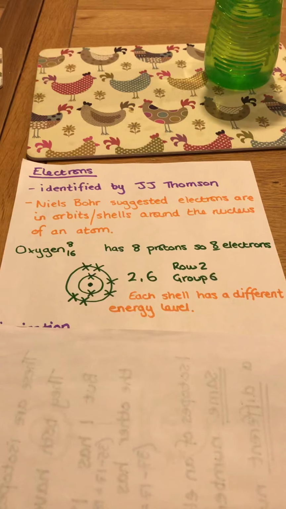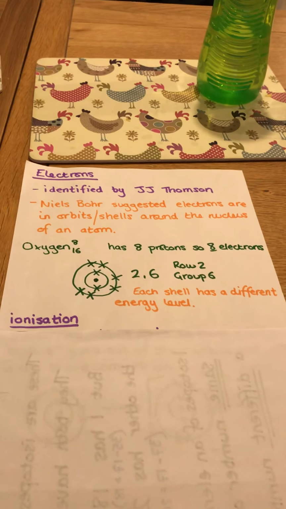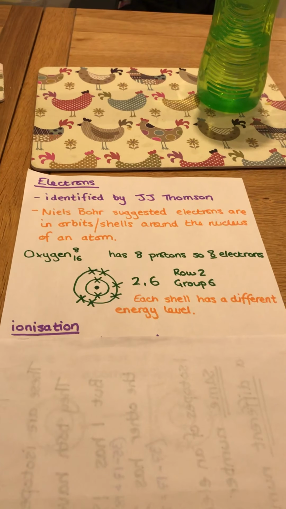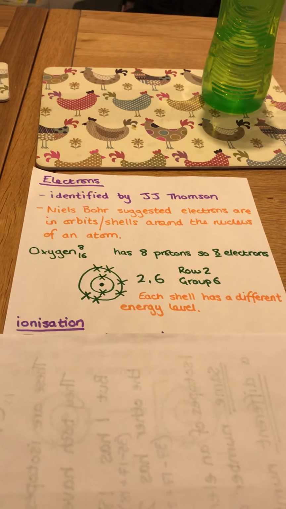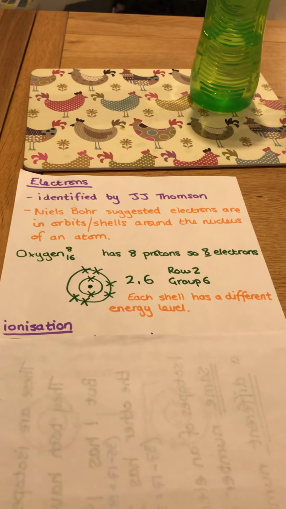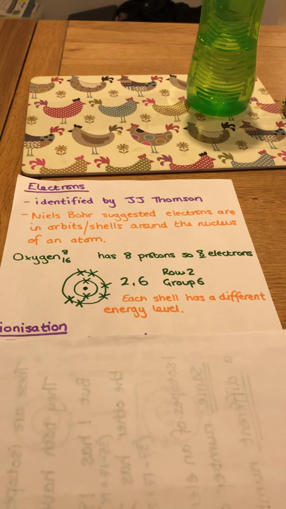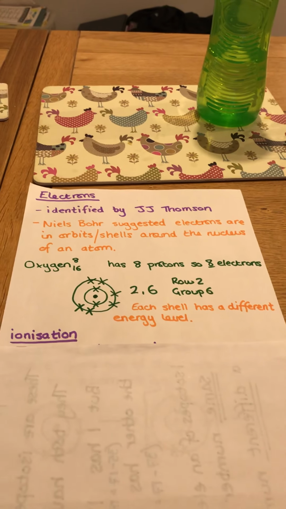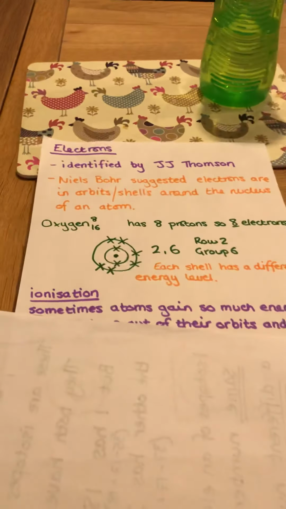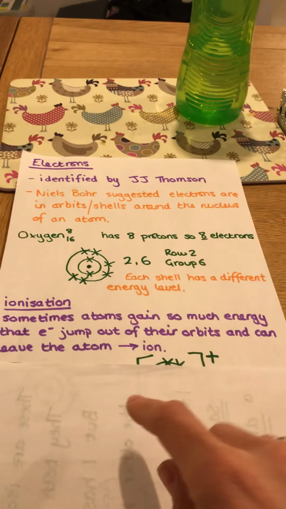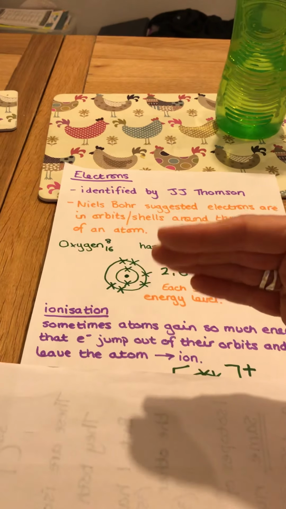And the last little bit we're going to have a look at today is something called ionisation. Something you have covered in chemistry. It probably wouldn't have been described to you as ionisation, but maybe the formation of ions, the idea that metals form positive ions and non-metals form negative ions, and ionic bonding. Okay, but for physics, we just need to know that sometimes our atoms, so this atom here, can gain so much energy that we can cause our electrons to jump.